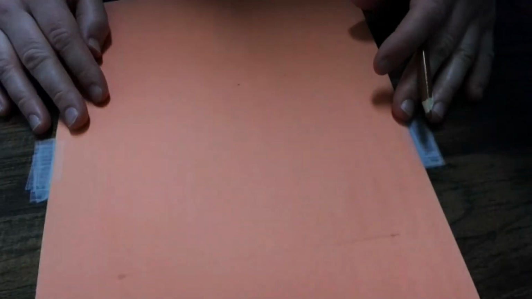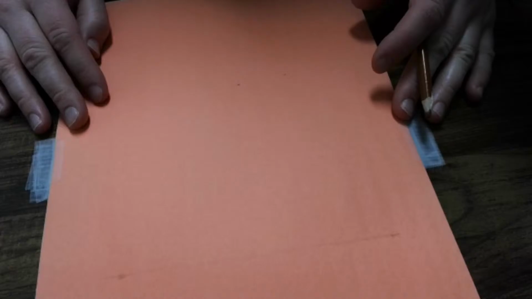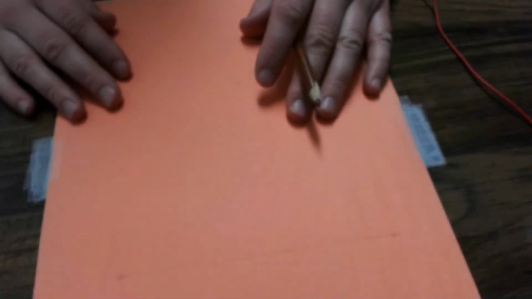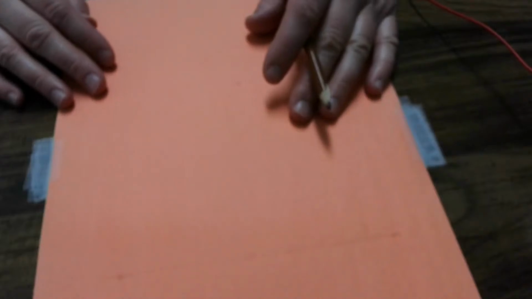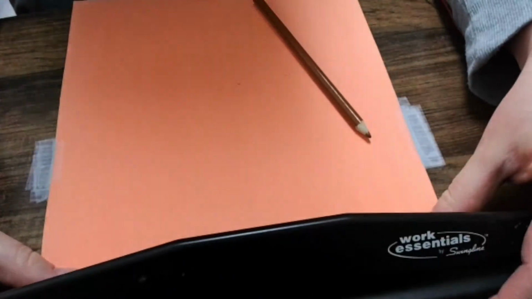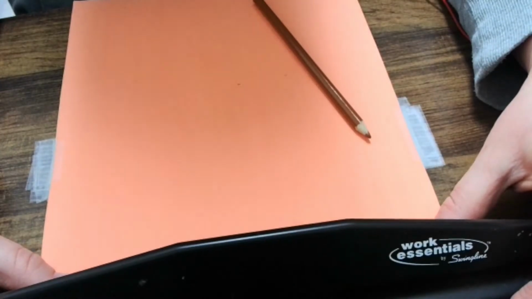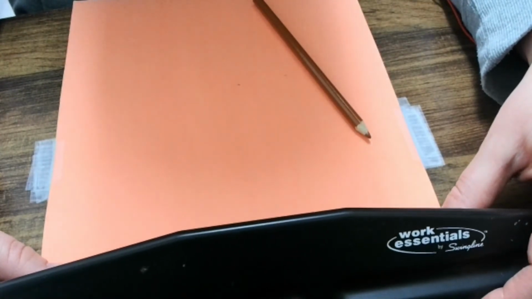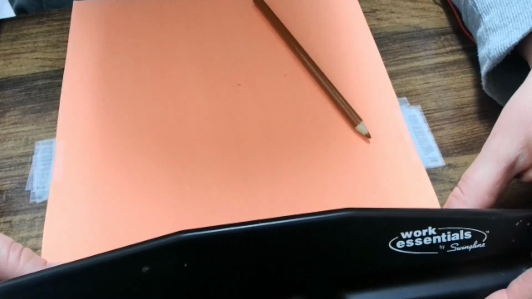Is that straight? Yeah, it looks straight. Okay, cool. Oh, my eyes are messing with me. Here we go, the straight edge. Maybe it is a little off. I thought so.